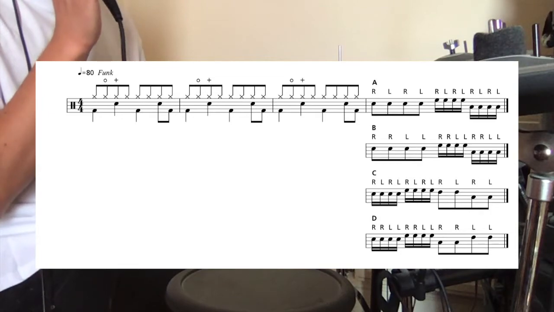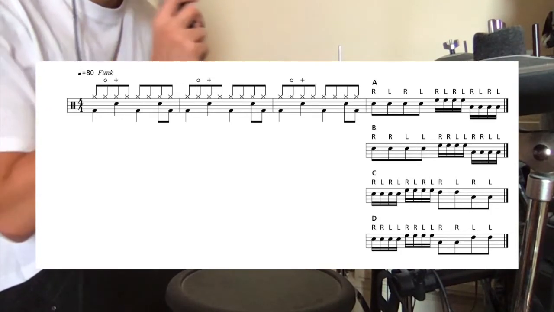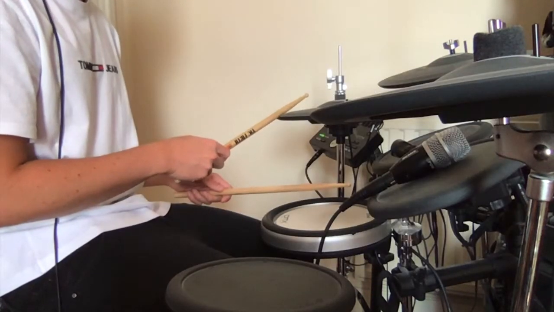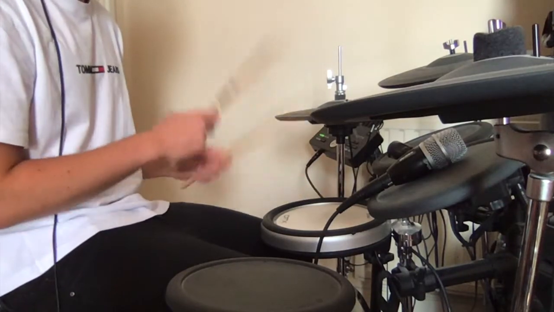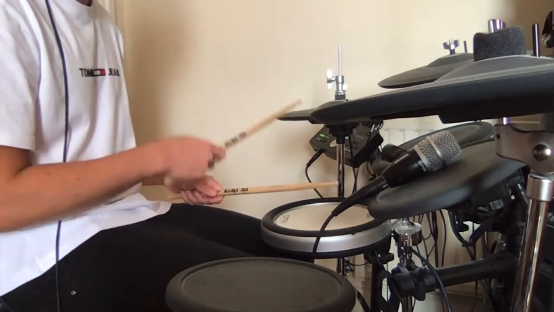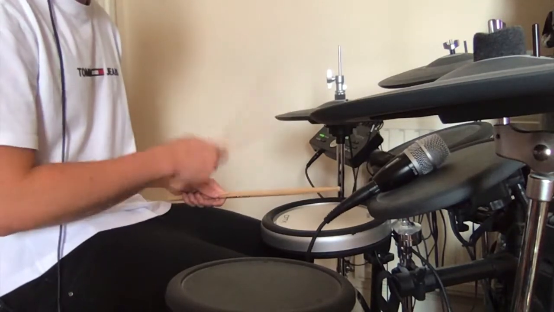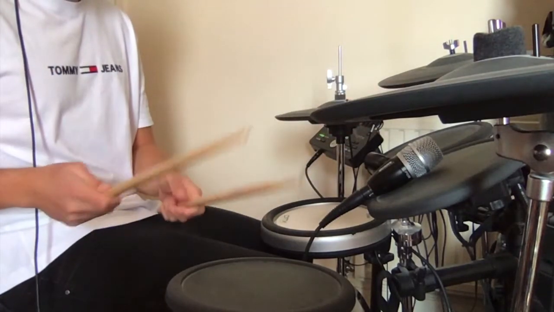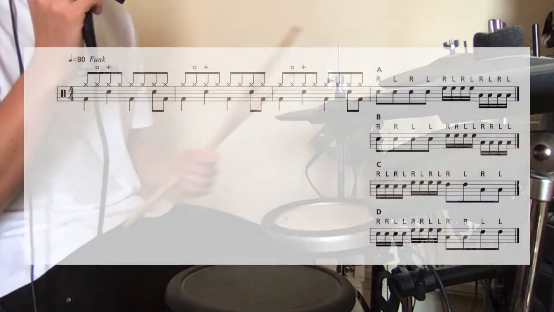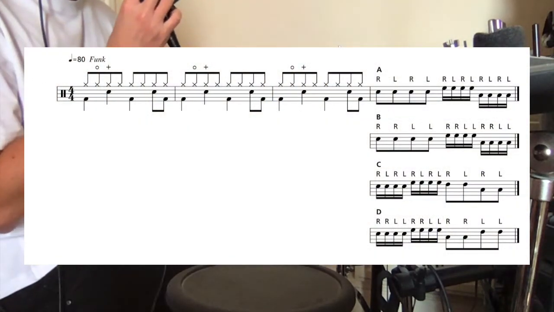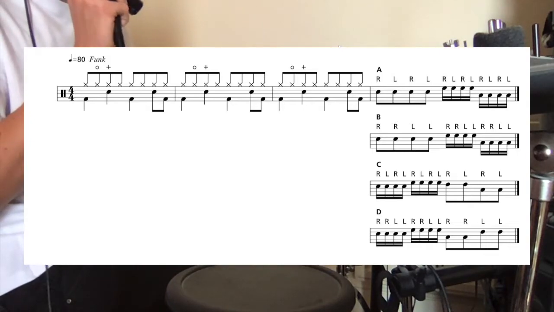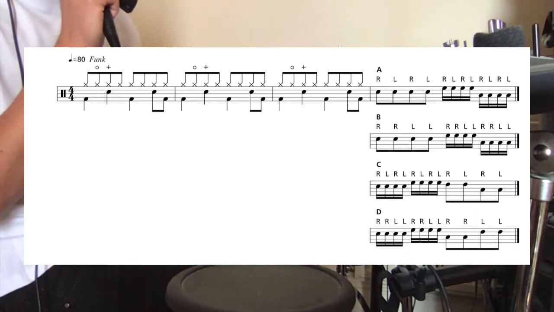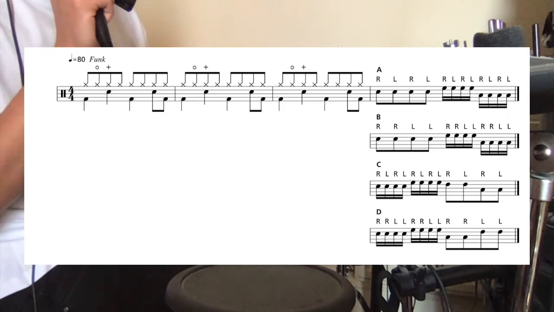I'm only going to do A for you because I don't want to give it away too much. Cool. So as you can see there, I finished the groove and I went straight into the fill. So if you can do that with A and B, pause the video, work through. So you've got your singles on A and you've got your doubles on B.